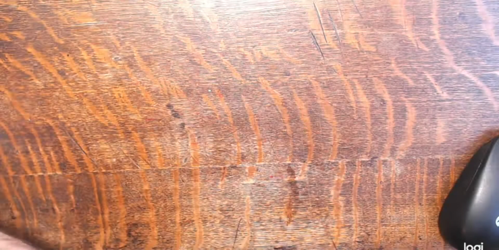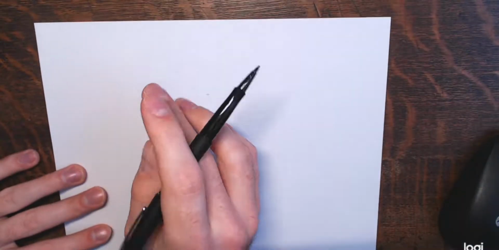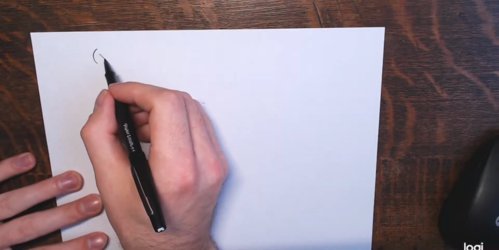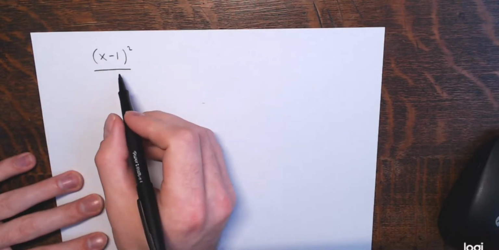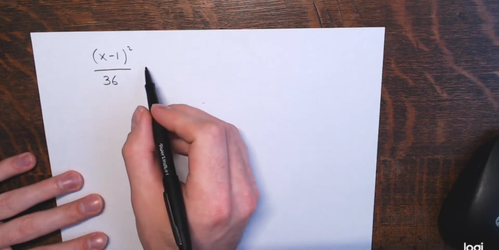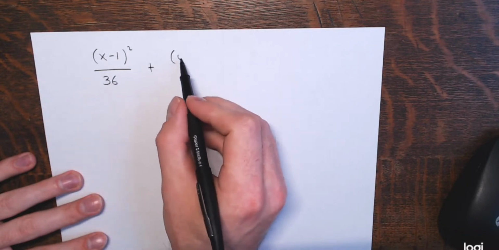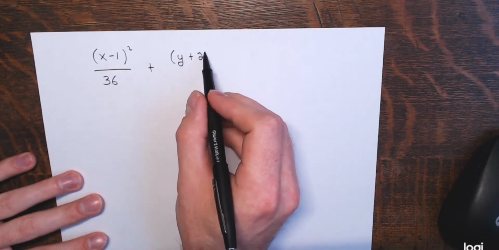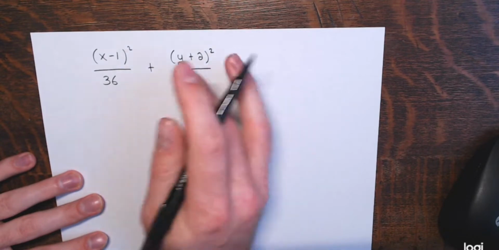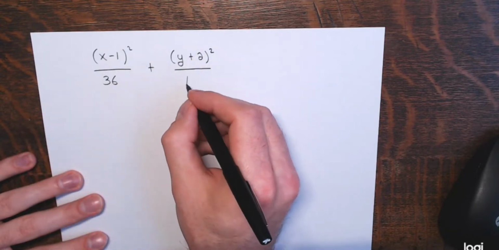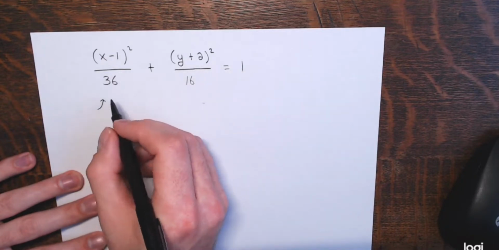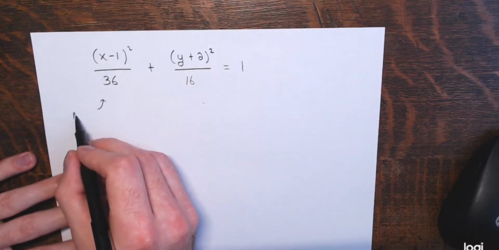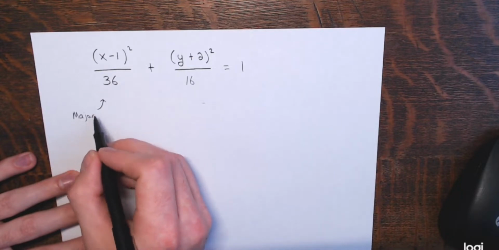Alright, so here's the equation we're given. It's already in that standard form. X minus 1 squared divided by 36 plus y plus 2 squared divided by 16 equals 1. And right away I can tell you that this has a major axis that is horizontal.